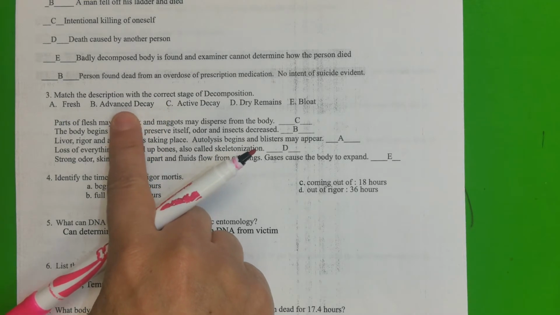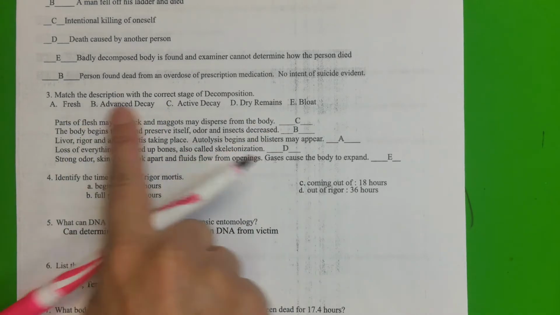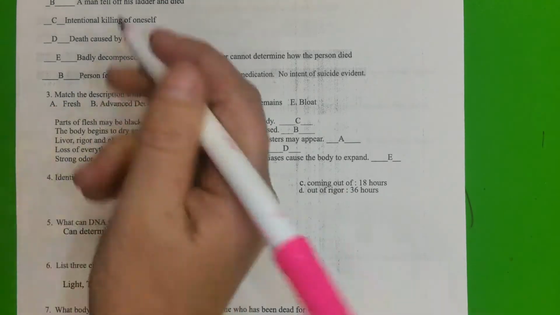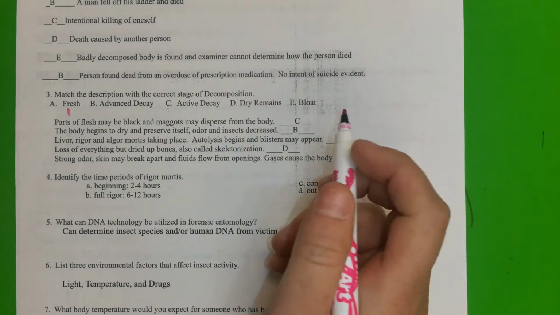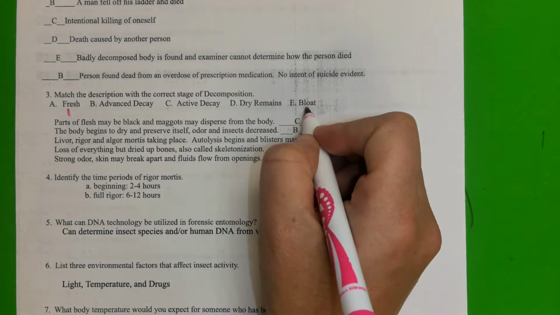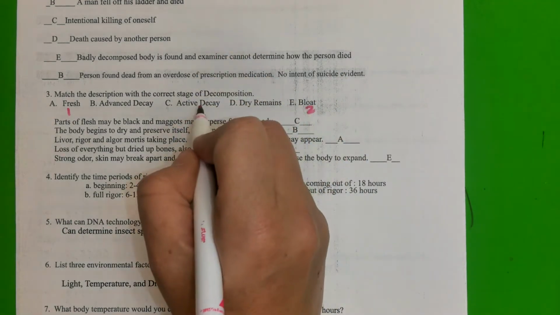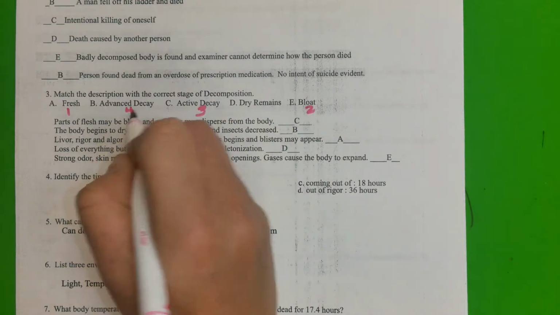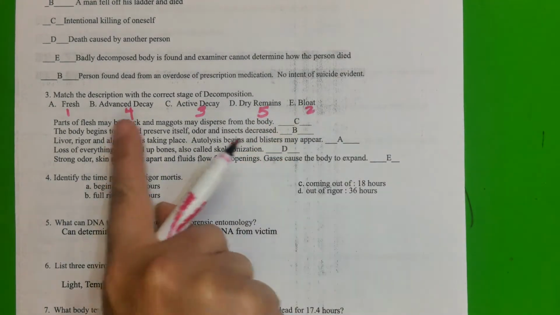These are not in order, by the way. The first one is fresh, and then it's bloat, and then it's active, and then it's advanced, and then dry remains. That will be the right order.